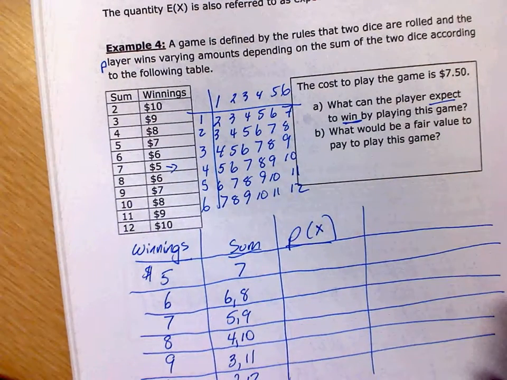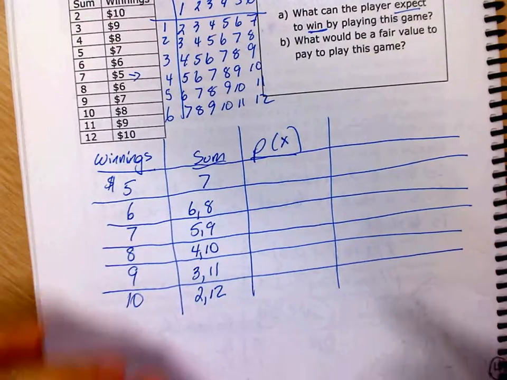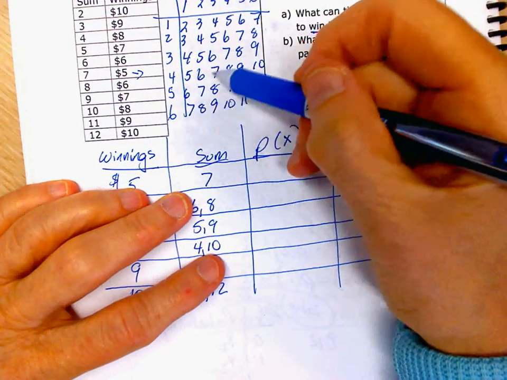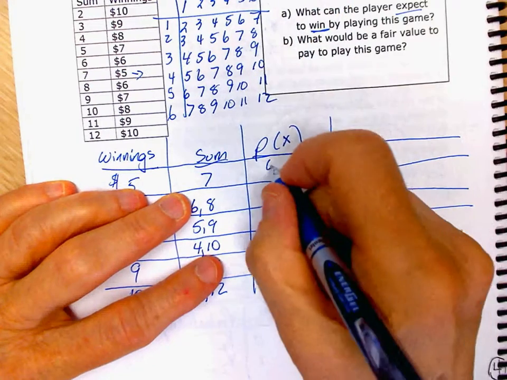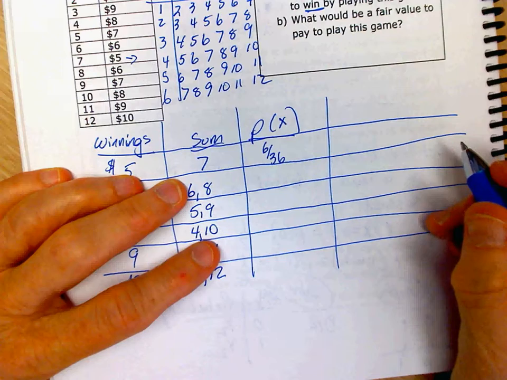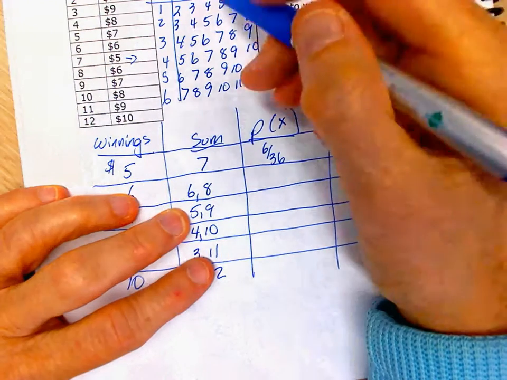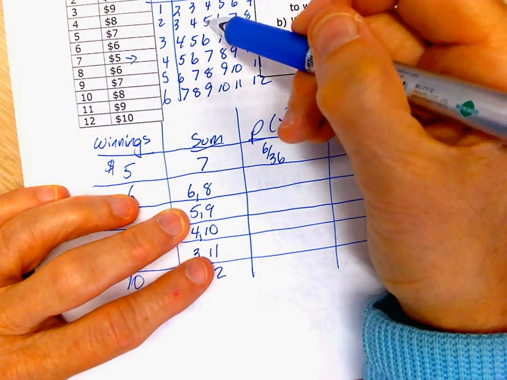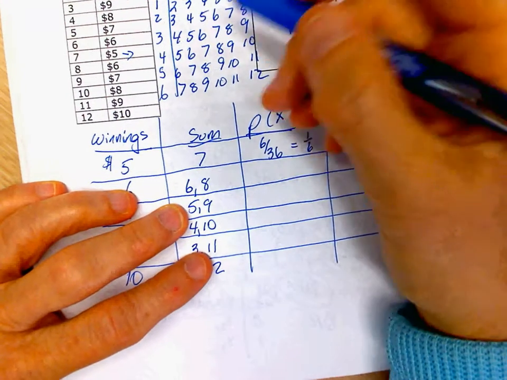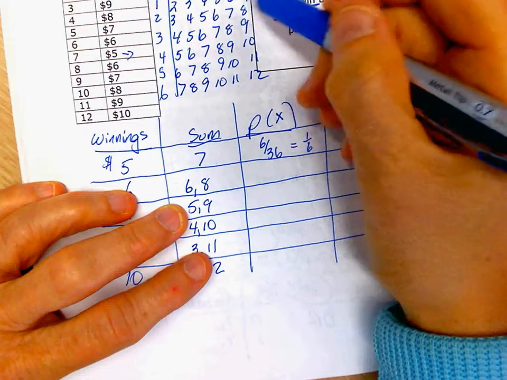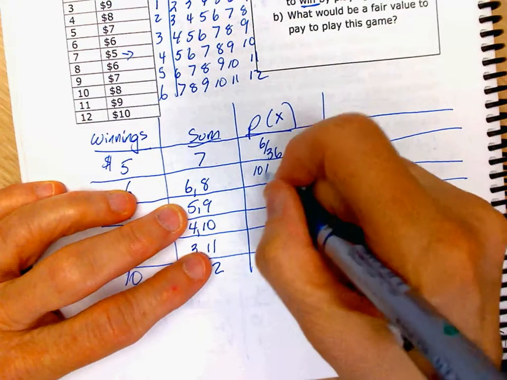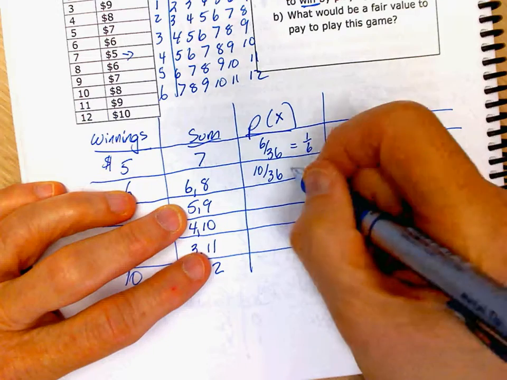Okay, so the probability of rolling a sum of 7 is 6 out of 36. And a 6 or an 8, which you can reduce to 1 over 6. A 6 or an 8 is 1, 2, 3, 4, 5, 6, 7, 8, 9, 10 outcomes, and that's 5 over 18.